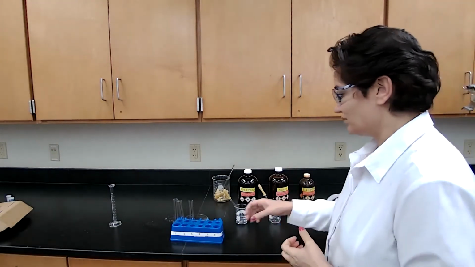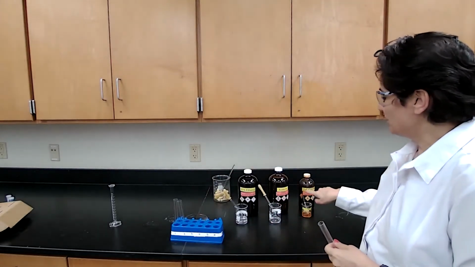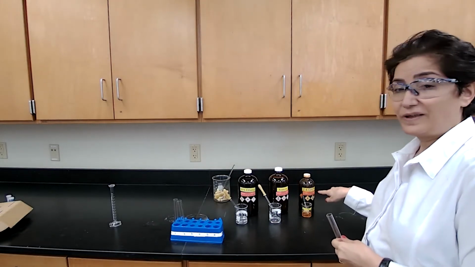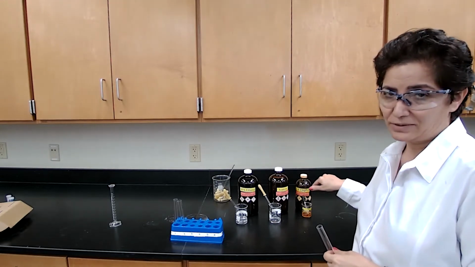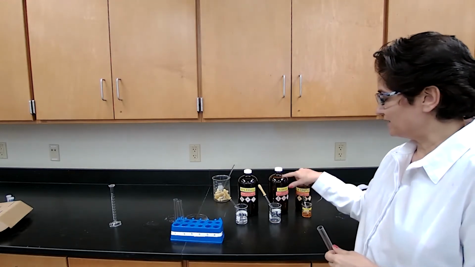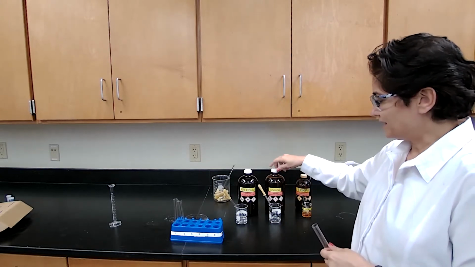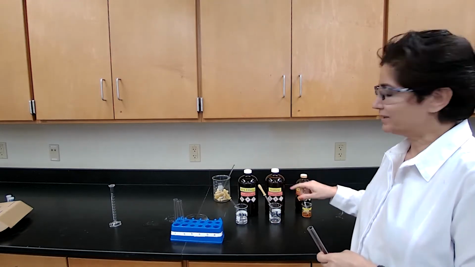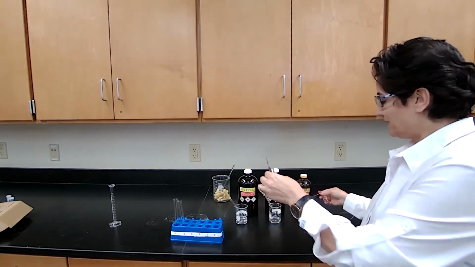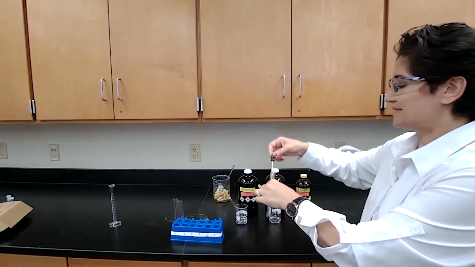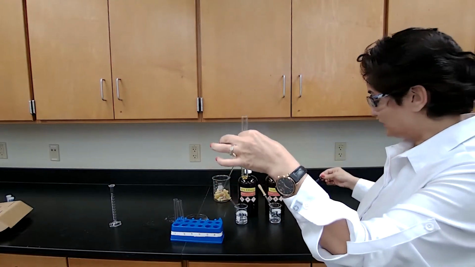The aldehydes and ketones give a yellow color precipitate with this reagent called 2,4-dinitrophenylhydrazine, or 2,4-DNPH is the abbreviation. To test the ketone, which acetone is a ketone, it's a small liquid, it is polar, but we are looking for the functional group. It's going to give a precipitate. A precipitate is a solid that is forming when you mix two liquid solutions.